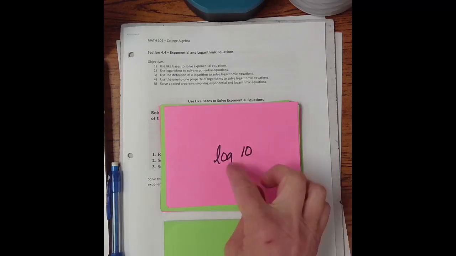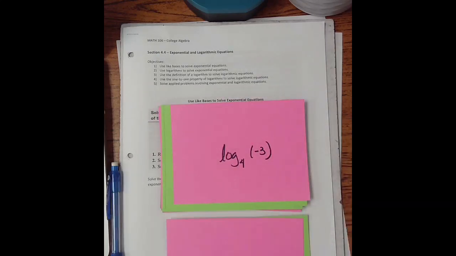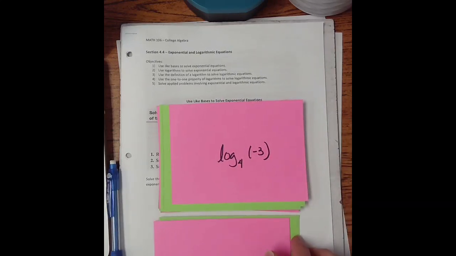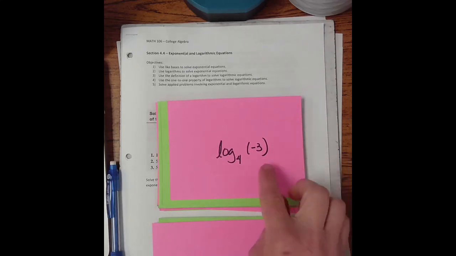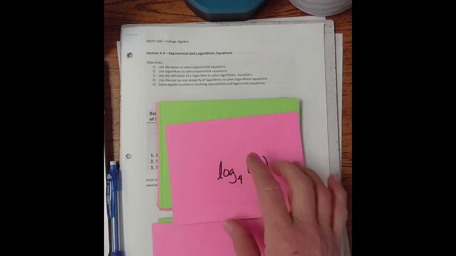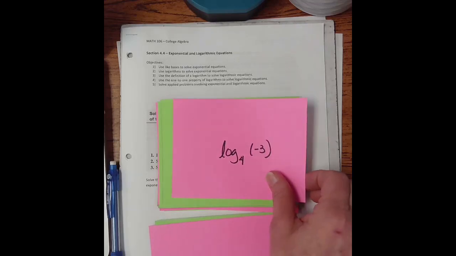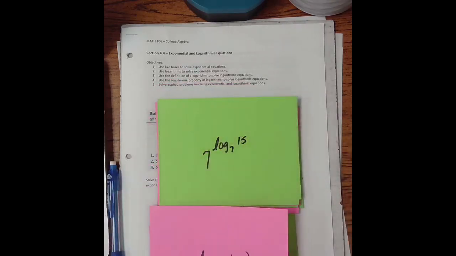Good. Log of 10. Remember, it's log base 10, if it doesn't say it, of 10. So 10 to what power is 10? 1. What happens here? Remember, this is a negative. It's a no solution. Anytime, no matter what this log is, even if it's an ln, it's a no solution. So it's a null set.